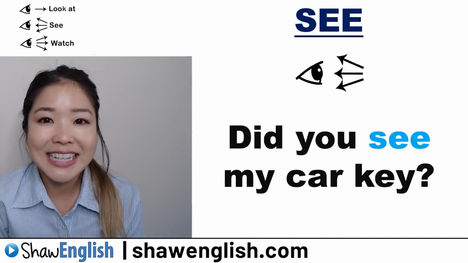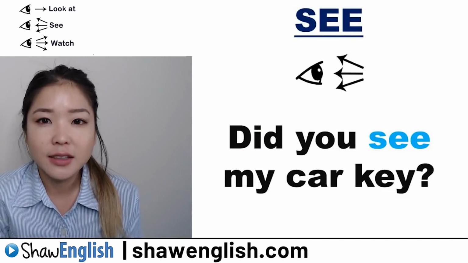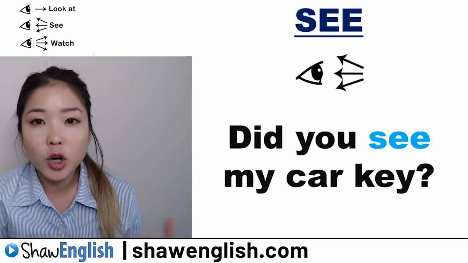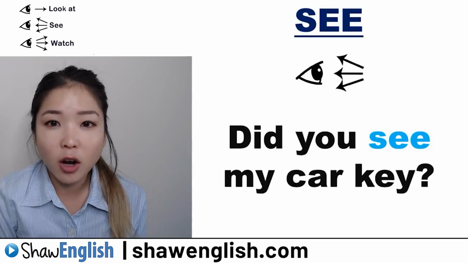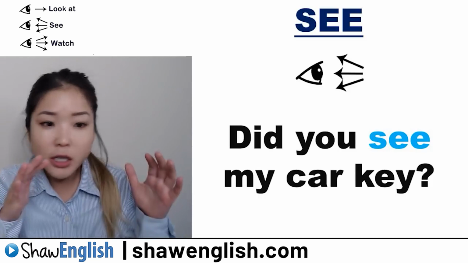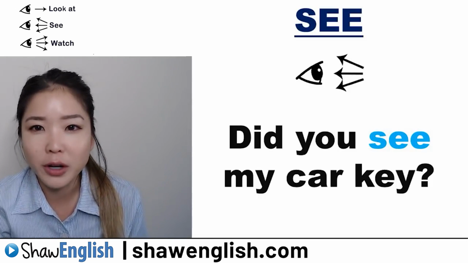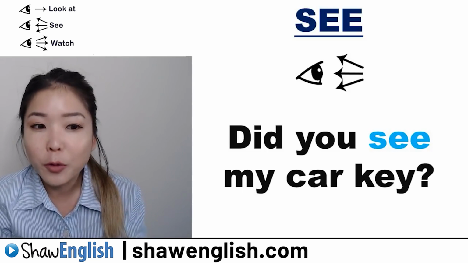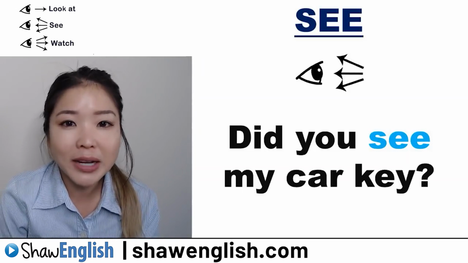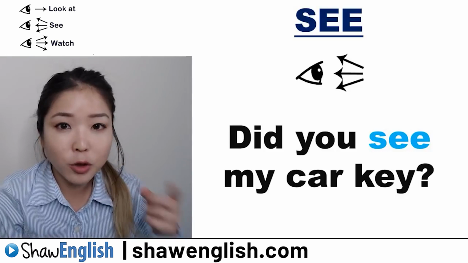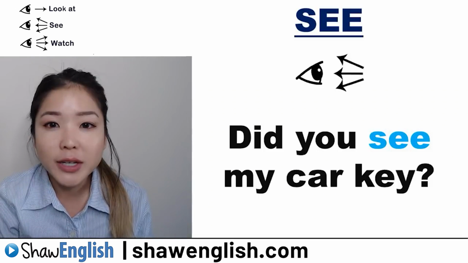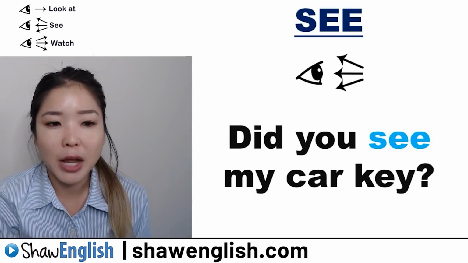Did you see my car key? Remember earlier, I lost my car key, right? So I was looking for it. I was searching for it, okay? But maybe you saw it. You didn't know it was lost. You didn't expect to see it, but maybe with your eyes, you saw it somewhere. So I'm asking, did you notice? Did you see my car key?